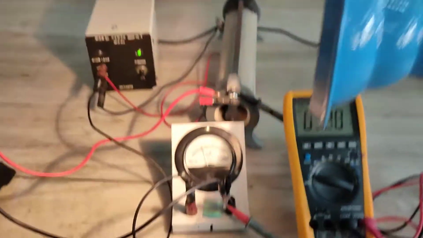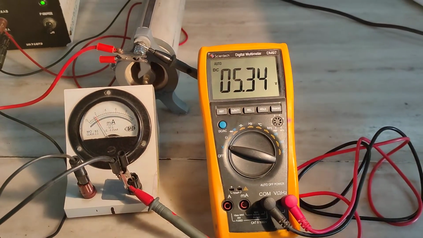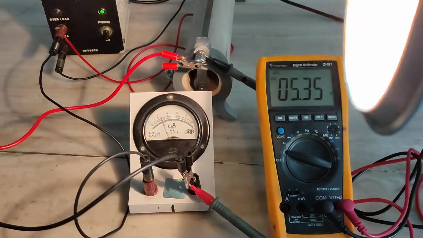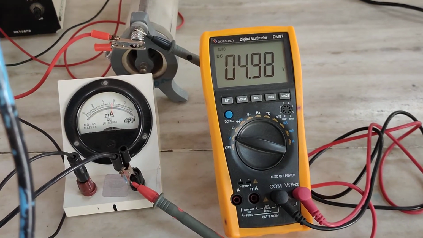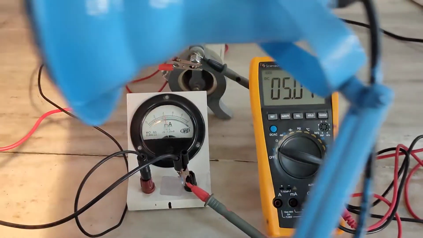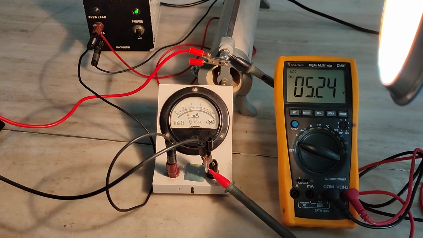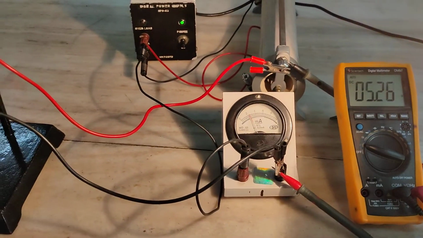I will just show you the live reading. If I am increasing this distance, look at the current, resistance and voltage values. If I increase the intensity, your current increases and your resistance goes on decreasing. So this is the entire experiment. After taking the readings, you have to plot the graph and understand the nature. That's it for this experiment.